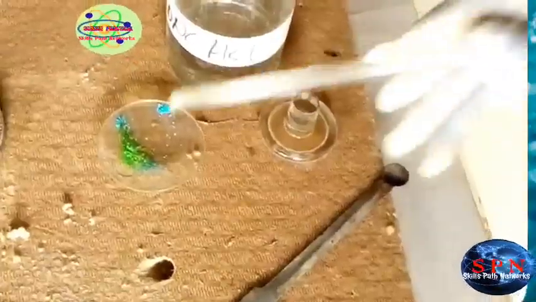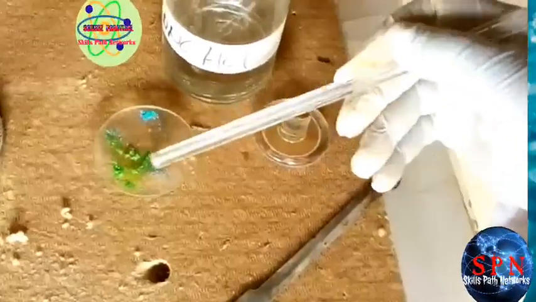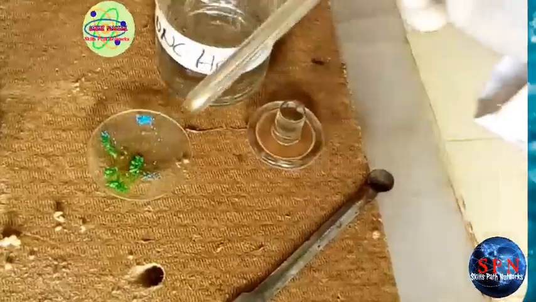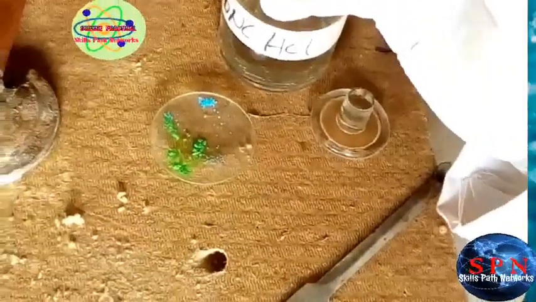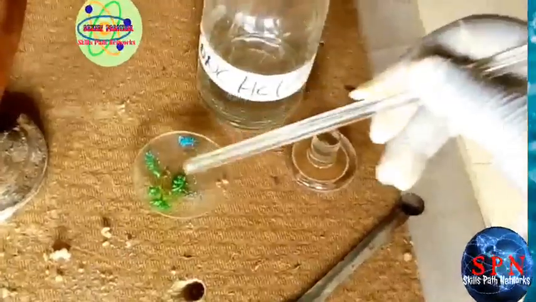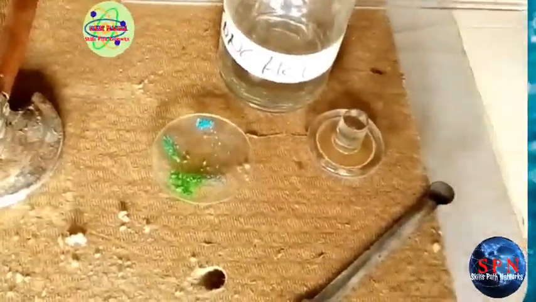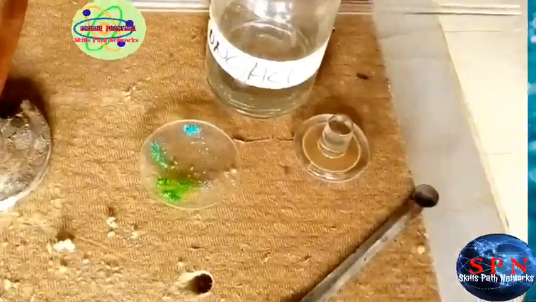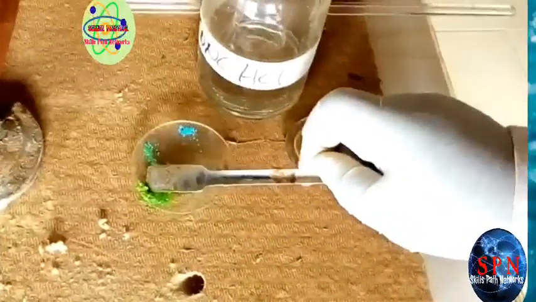Then take your glass rod, then you see the flame. Or instead of this, you can use a spatula.